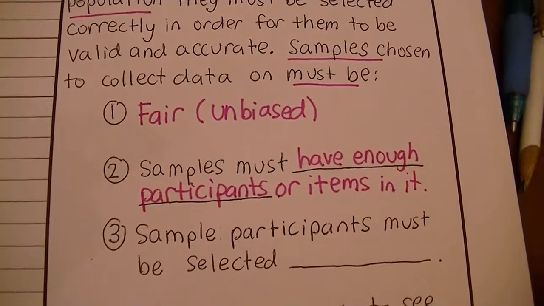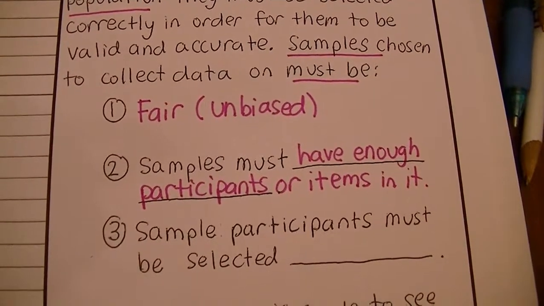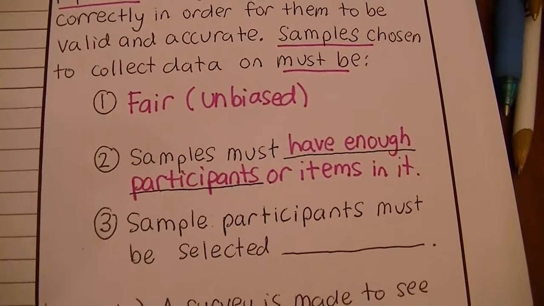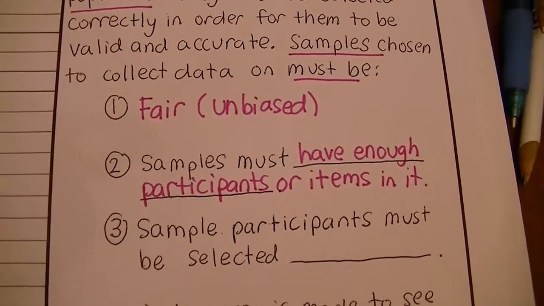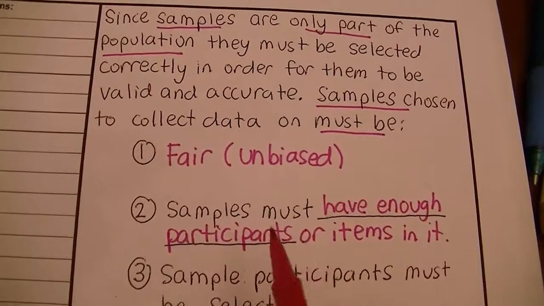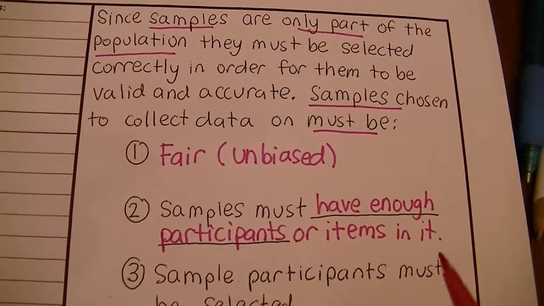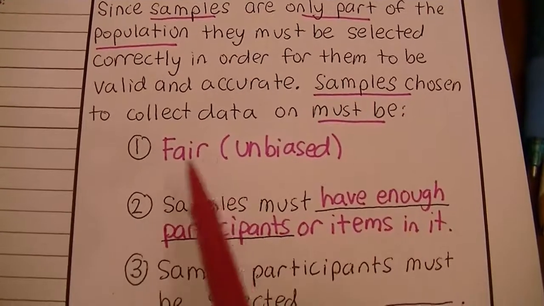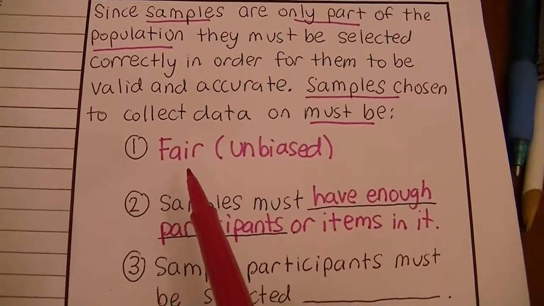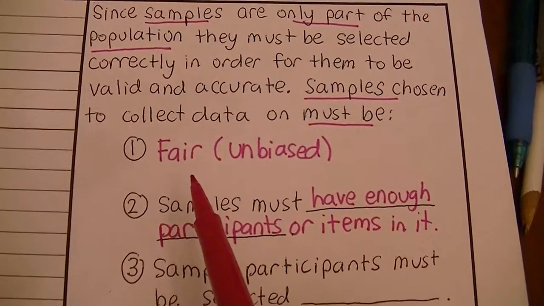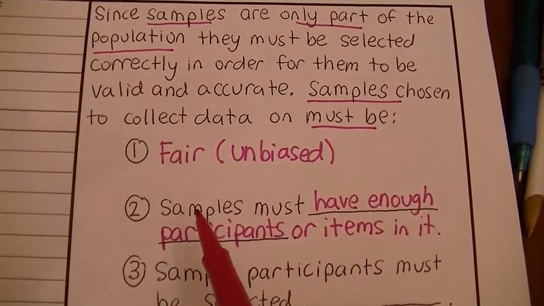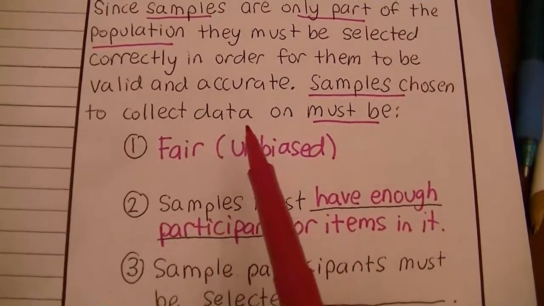For example, if you're curious about surveying everyone in Moses Lake regarding their opinion on the building of a new boat launch, you wouldn't just sample like 5 people. That would not be a big enough sample of the entire population of Moses Lake, okay? And you'd want it to be fair to where you would pick people of all walks of life. You wouldn't just survey the people that like to go fishing. See how that would be biased? We want something to be fair, okay?